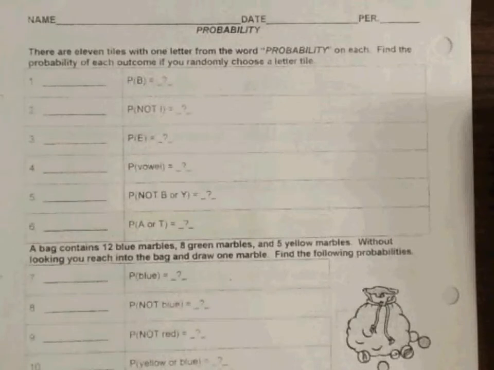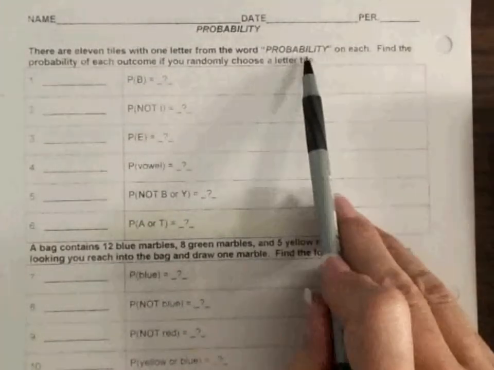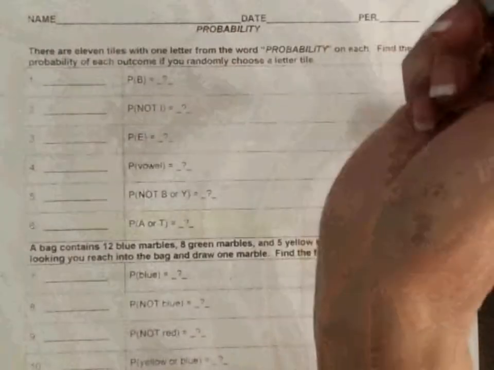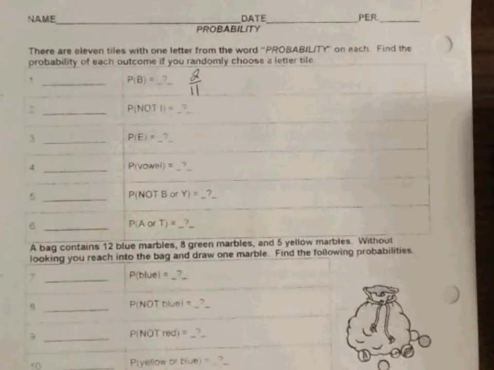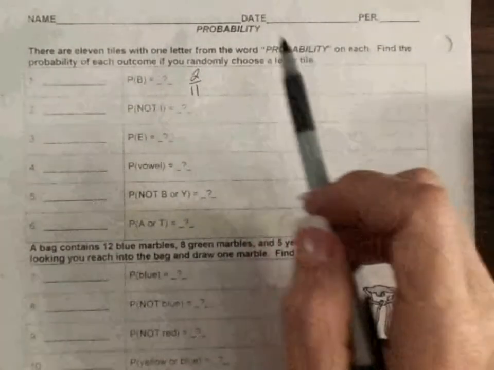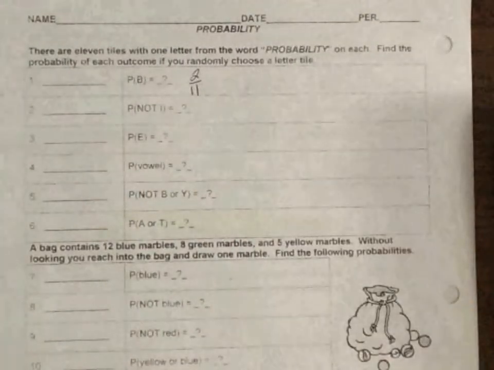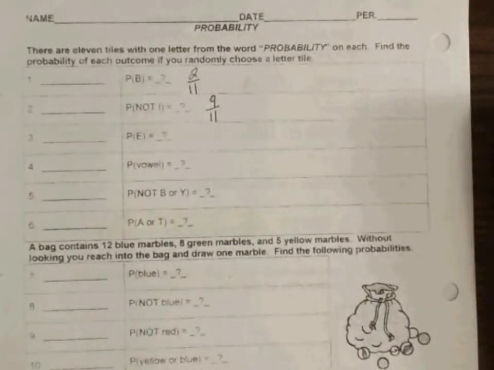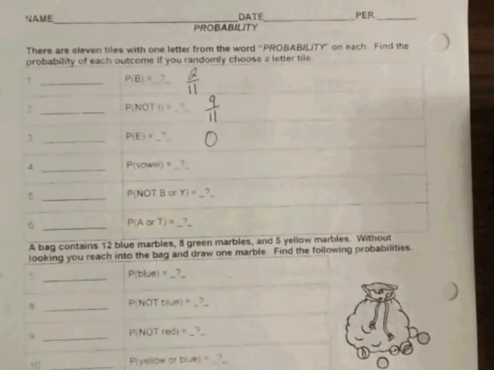Okay, you should have answered these independently. So the probability of a B: there are 2 B's, so it is 2 out of 11. The probability of not an I: there are 2 I's, so there are 9 letters that are not an I. An E: there's not an E in there, so that's going to be 0.